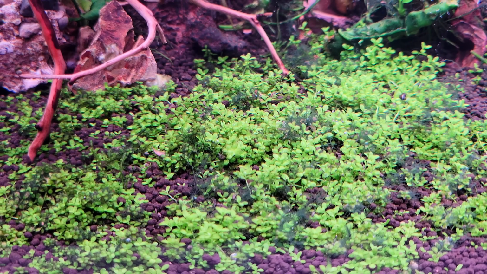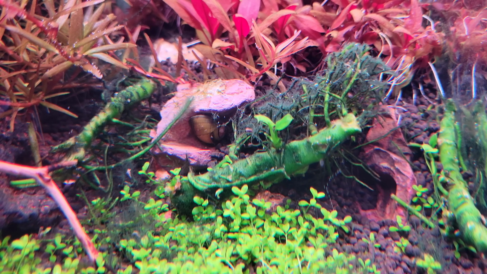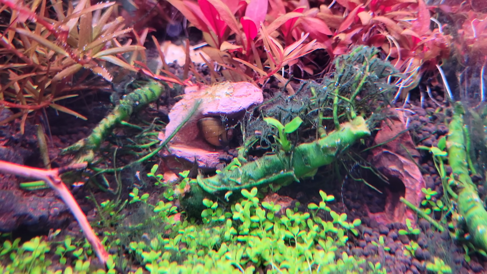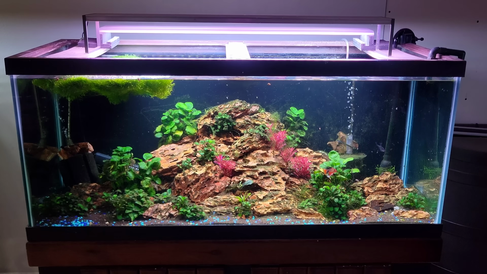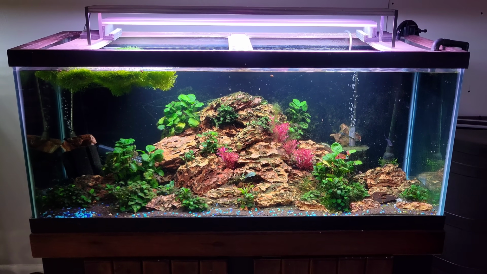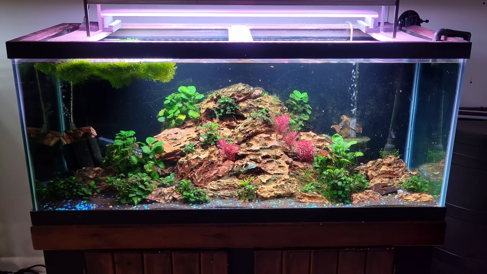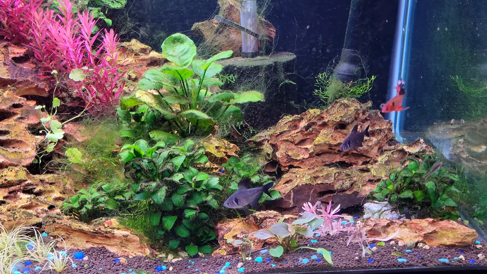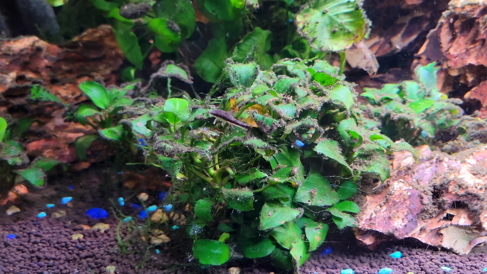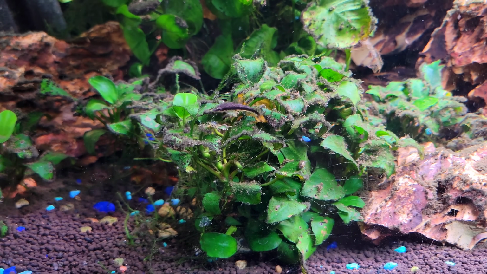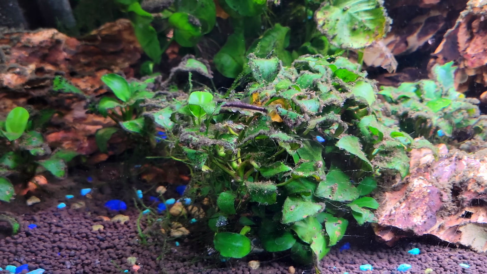Some algae respond mostly to excess light. Others appear when certain nutrients are missing. Some thrive in low-flow or stagnant areas, and some are closely linked to unstable CO2 or poor circulation. If you misidentify the algae, you end up fixing the wrong thing, and the algae keeps coming back. Knowing the right type gives you direction and keeps you from changing things randomly.